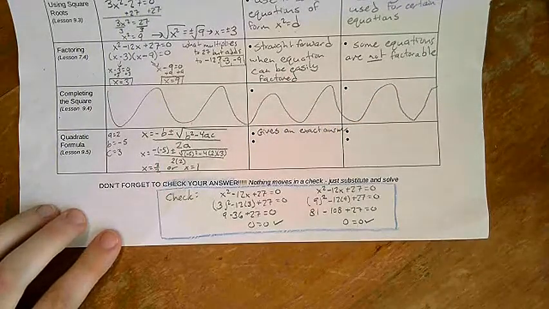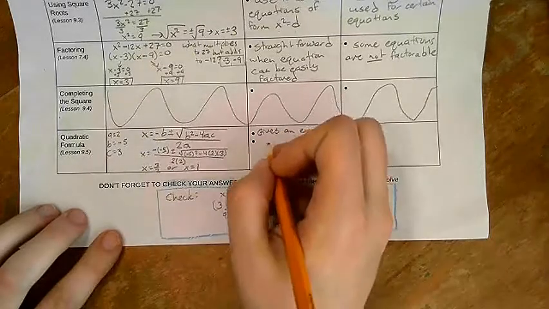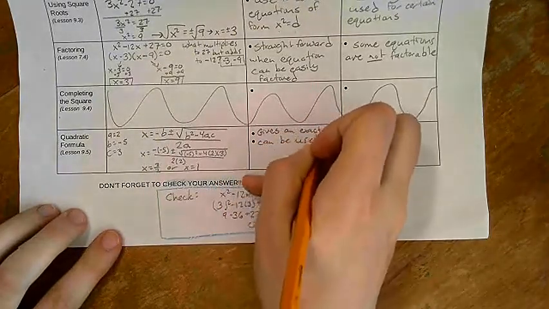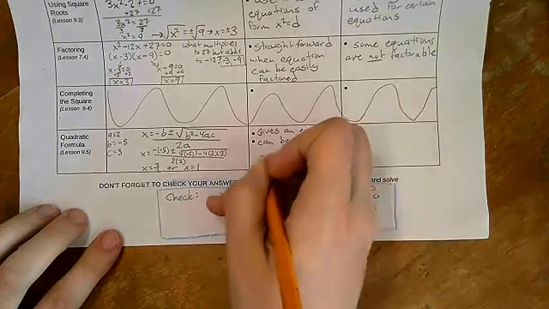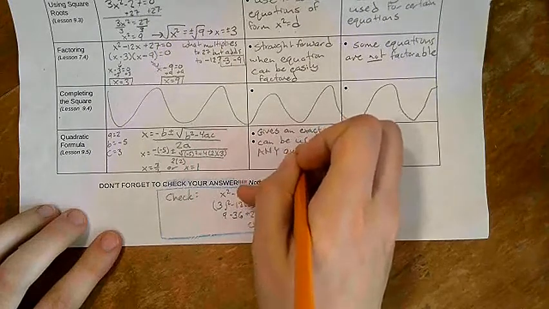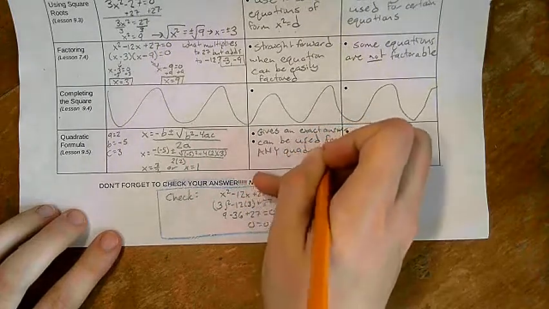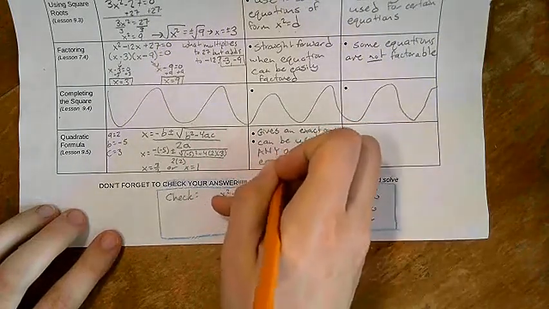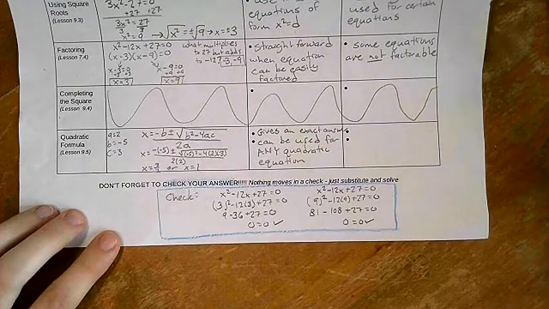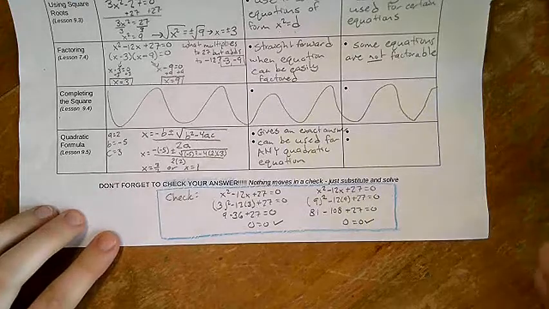The nice thing, too, is that the quadratic formula can be used for any quadratic equation. It's like a Swiss Army knife. It can solve any quadratic equation, which is pretty great.